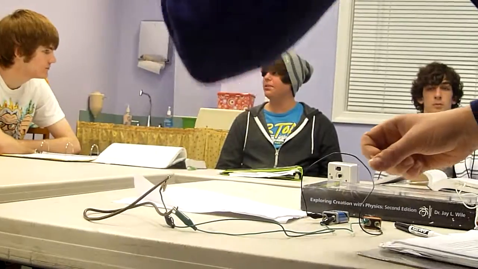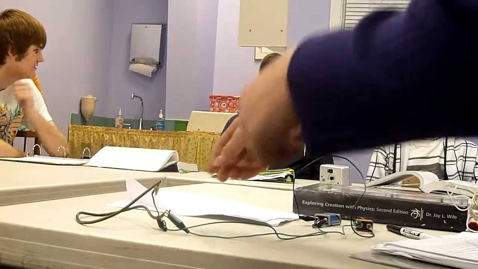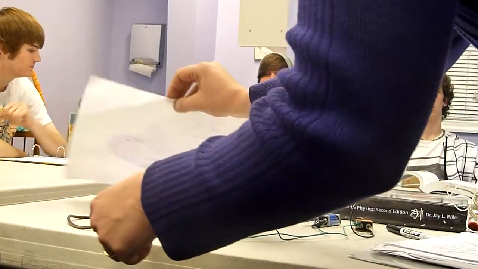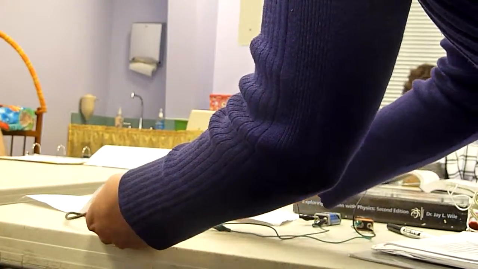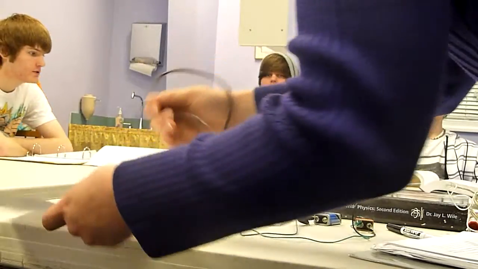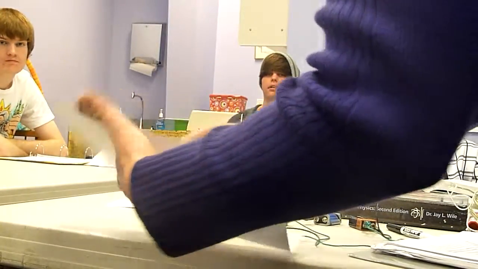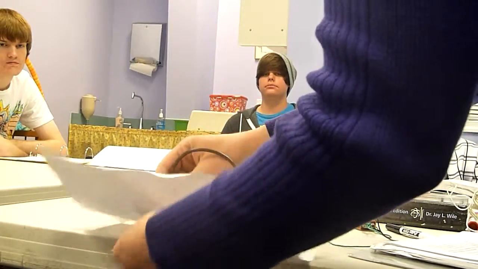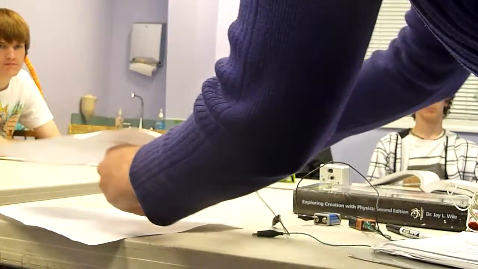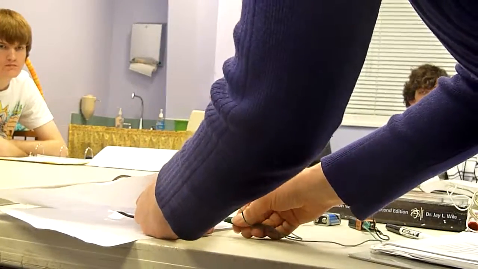Alright, so hopefully we have electromagnetic radiation flowing here. And how do you know? We don't know. I'm going to disconnect for a second and try poking a hole in this piece of paper here, and running this through here, like this.